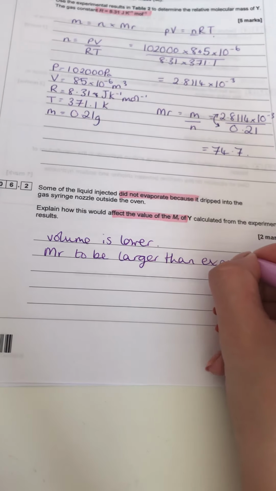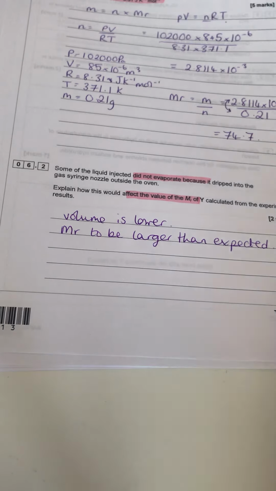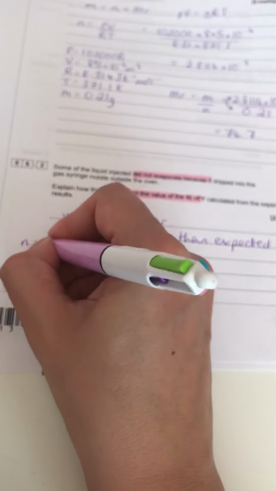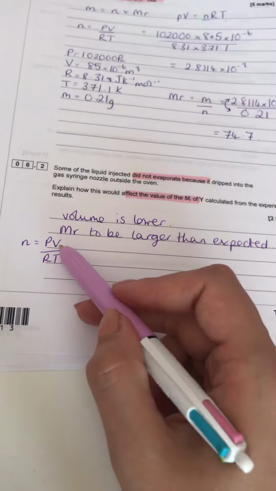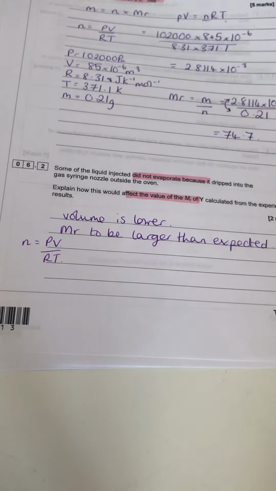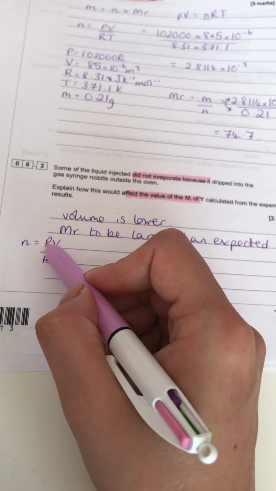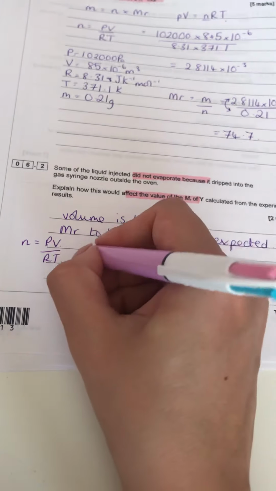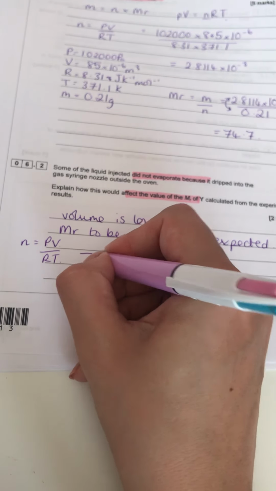Now, the reason for that is, if we take our equation, we know that n equals PV over RT. Now, we're changing V, so let's assume P and RT to be constant. Now, as a non-mathematically minded person, I don't know if you maths people do this in the same way, I'm going to need to put some numbers in. So I'm going to assume that P is constant. I'm just going to say it's 1, and I'm going to assume that RT is 2.